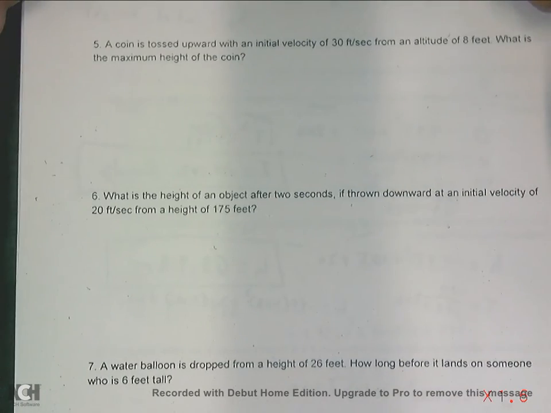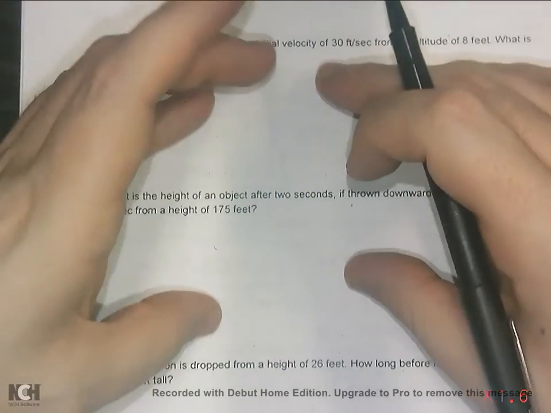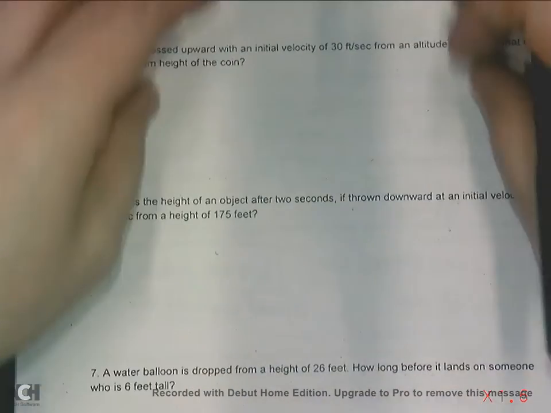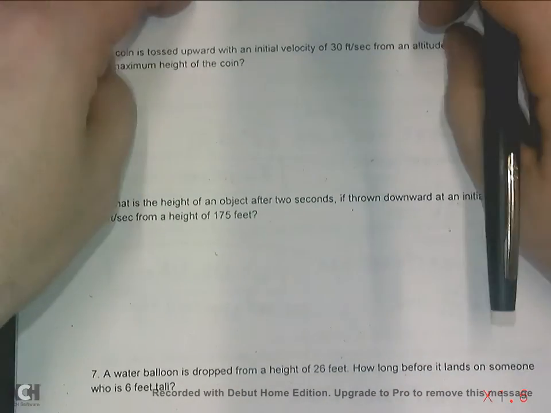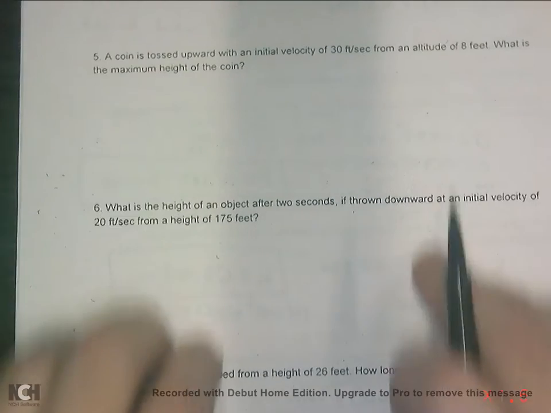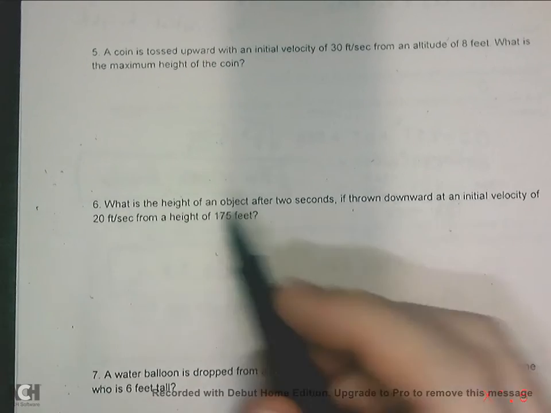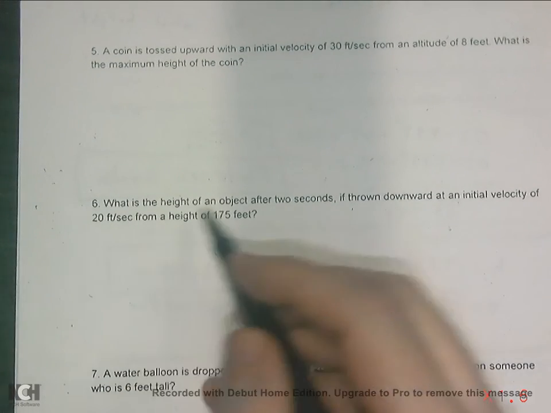So when we think about what's coming down, gravity, that initial number, those are negative numbers, right? Because it's pulling it down. If you're throwing down, that also means your initial velocity is going to be negative because you're going down to begin with. Okay?